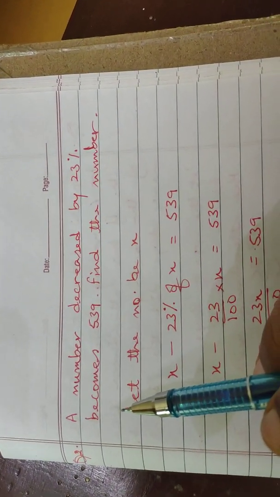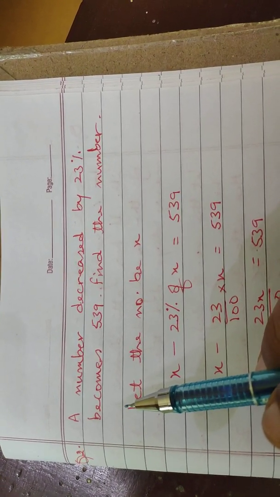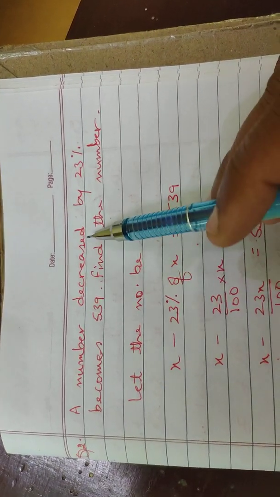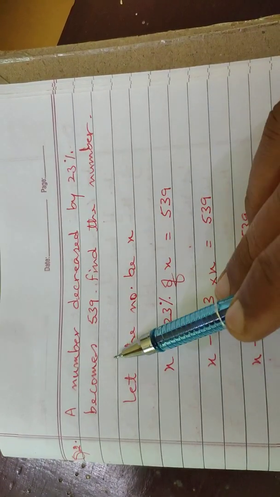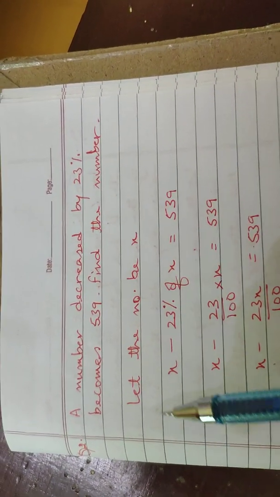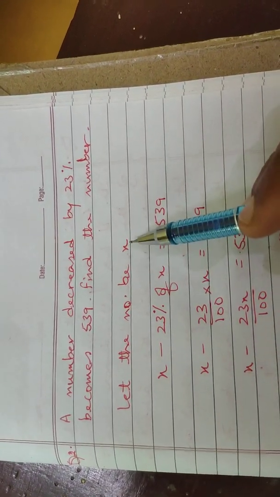This is one more question that I have taken as an example to explain the word problems related to percentage. And the question is, a number decreased by 23% becomes 539. We have to find out the number. So I've taken the number as x. So I've written let the number be x.